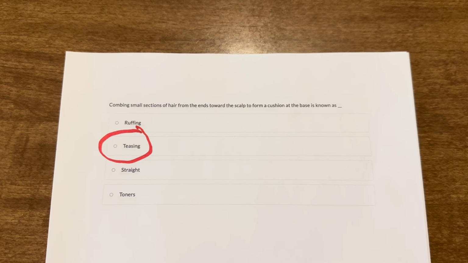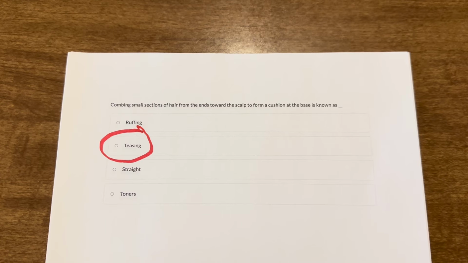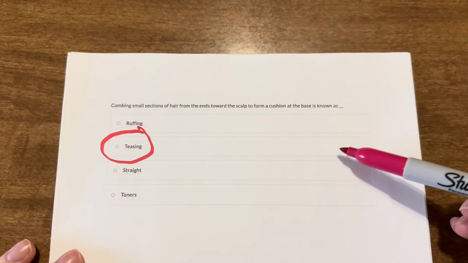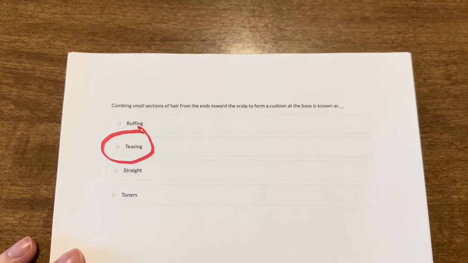I remember this because when we tease, we push the hair towards the scalp. And the question is asking what technique combs towards the scalp. So remember, teasing goes towards.